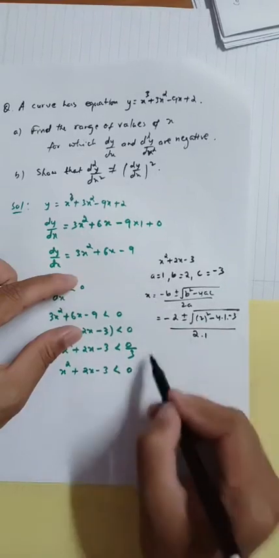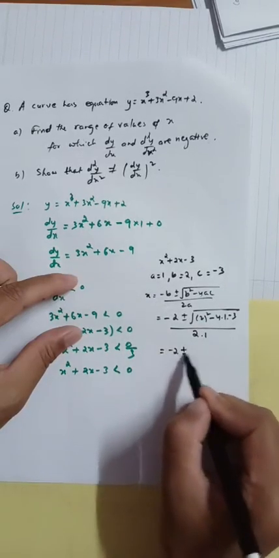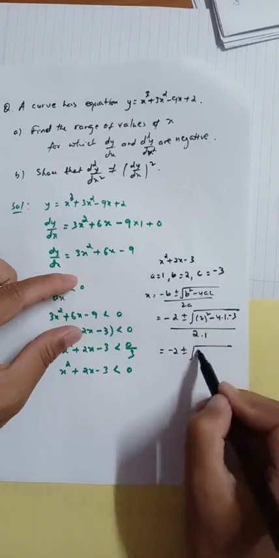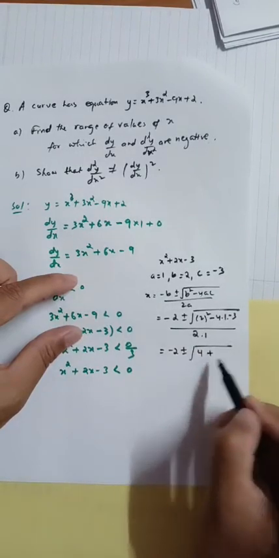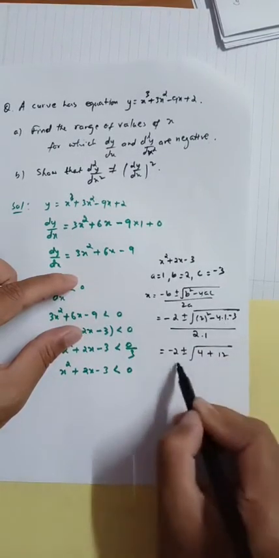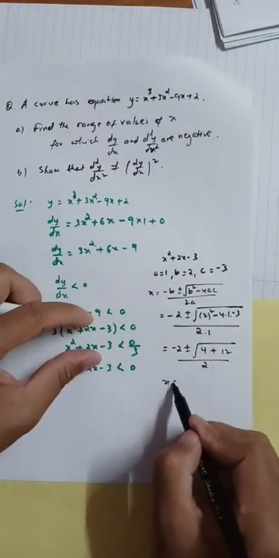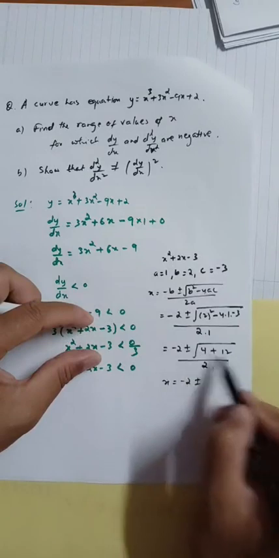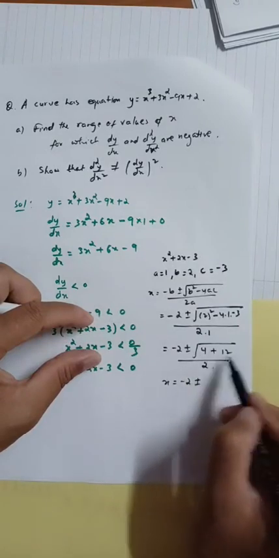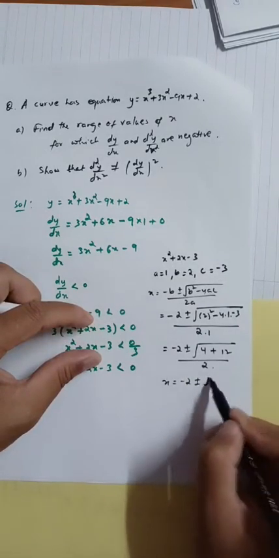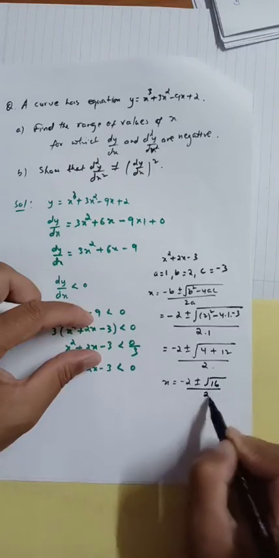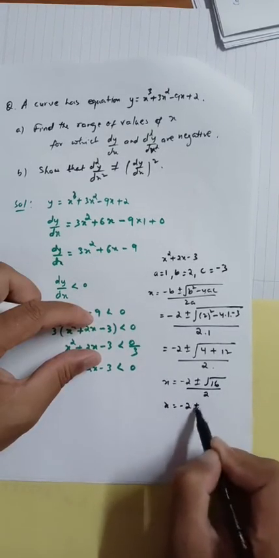So we get negative 2 plus or minus the square root of 2 square, which is 4, negative times negative is positive, 4 times 3 is 12, divided by 2 times 1 is 2. So x is equal to negative 2 plus or minus the square root of 4 plus 12, which is 16. So the root of 16 divided by 2.